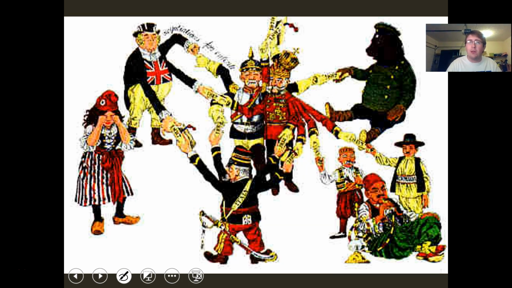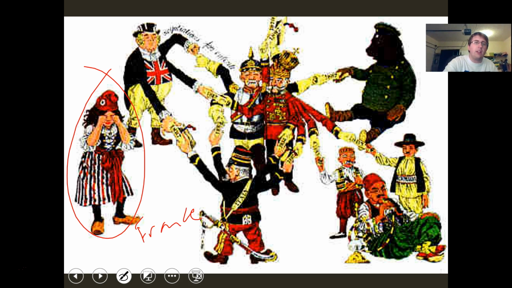This is a fun cartoon back in the early part of that discussion in which France is totally isolated from the German alliance system led by Bismarck.